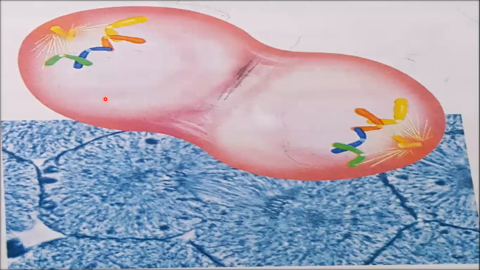Next phase, let's see what happened to the chromatid. Chromosomes are unwound. And the nuclear membrane forms again. The nuclear membrane forms around each set of chromosomes.